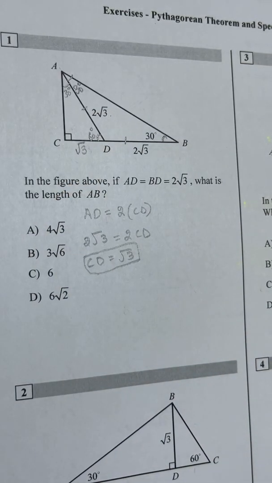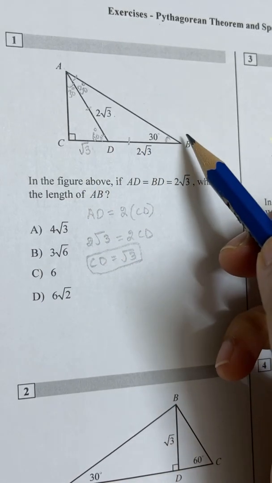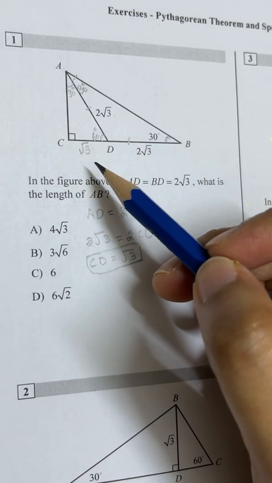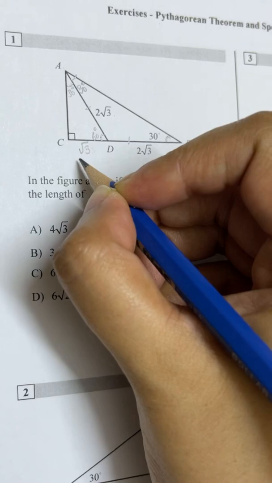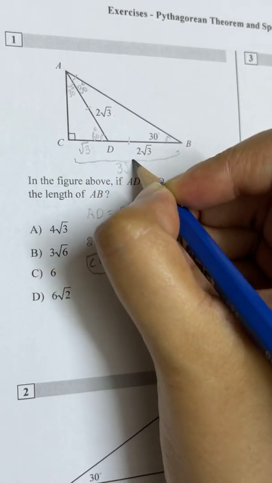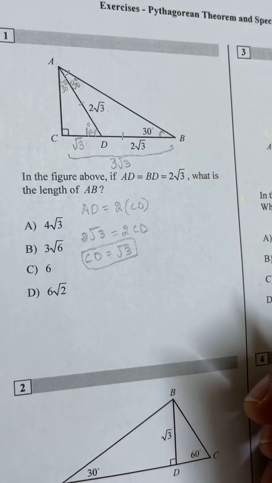Okay, perfect. Now next thing, what you can identify in this is BC. So we are going to find out BC. This is the total length. That's just adding both of them. 2 root 3 plus root 3. So that will give you 3 root 3. So combine together, 3 root 3.